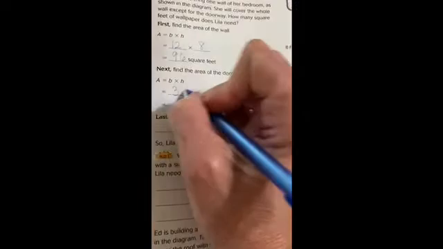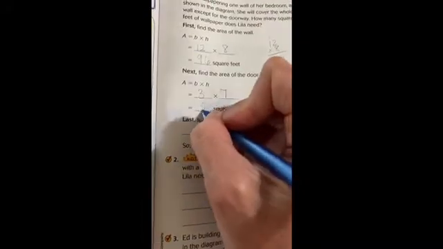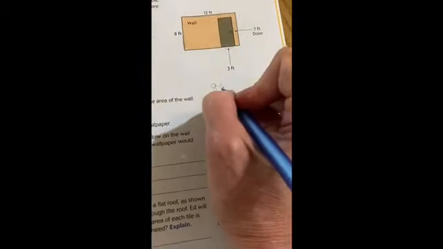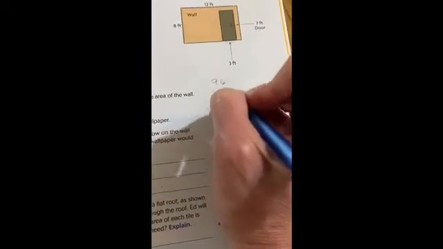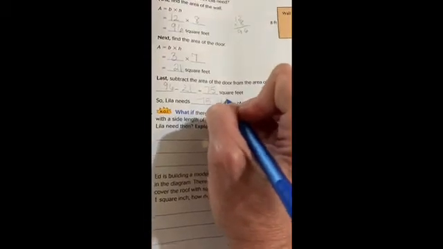Now we need to find the area of the door. It is 3 by 7. So 3 times 7 is 21 square feet. The last thing that we do is subtract. 96 minus 21. And you know me, I like to write my work vertically because it's hard to do horizontally. So 75 square feet. So Lila needs 75 square feet of wallpaper.